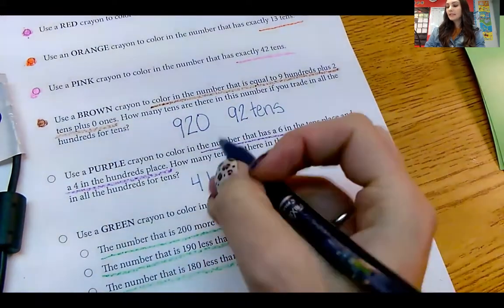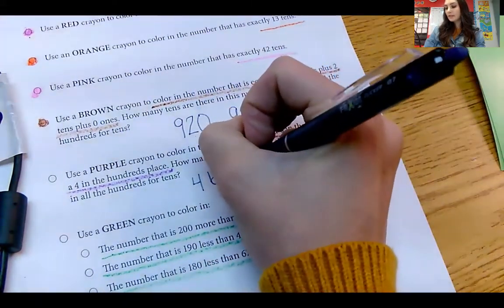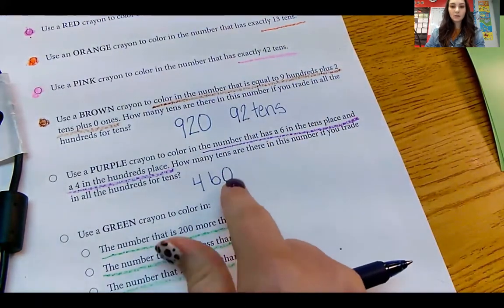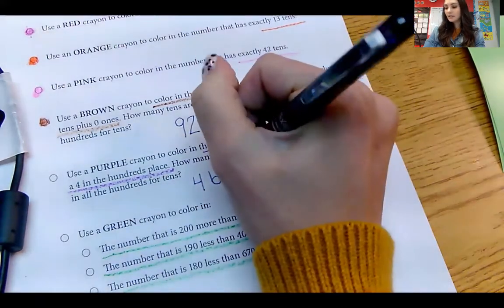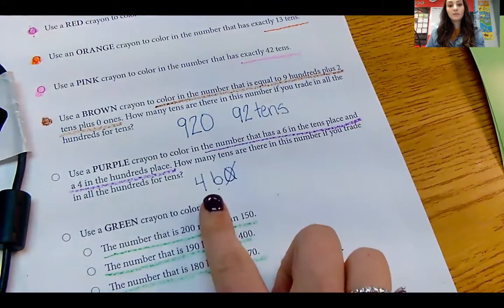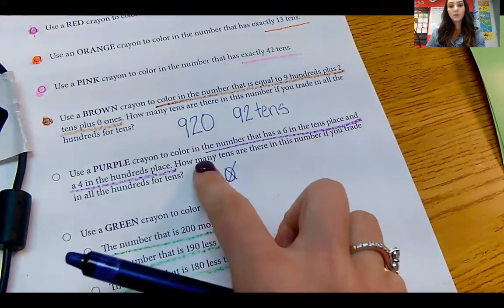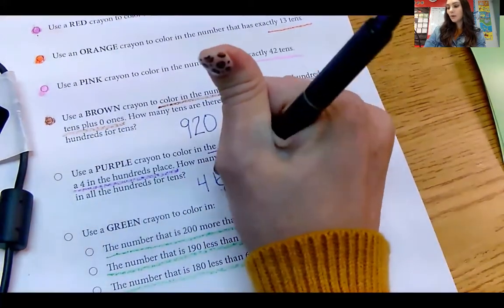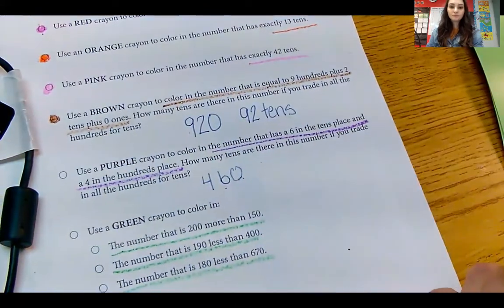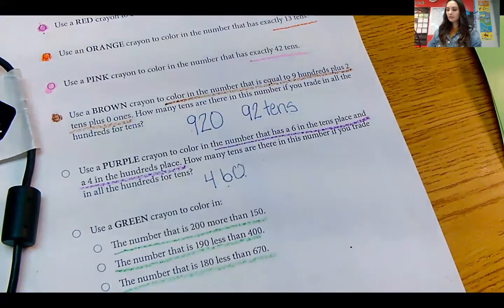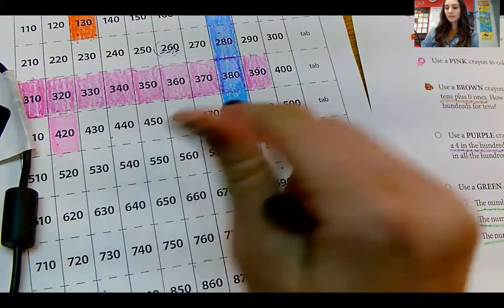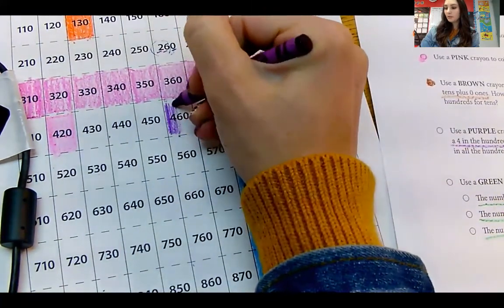Okay, and then since I'm in the hundreds, I'm just going to have 0 ones because it didn't tell me how many ones. So I'm just going to have 0. If I didn't have this 0 here, this 6 would then technically be in the 1 spot, and the 4 would be in the 10 spot. So we want this 4 in the 100 spot, which is why we have to add the 0 in the 1 spot, okay? So let's get our purple crayon. Let's find the number 460 on our number line, which is right here, and we're going to color that purple.